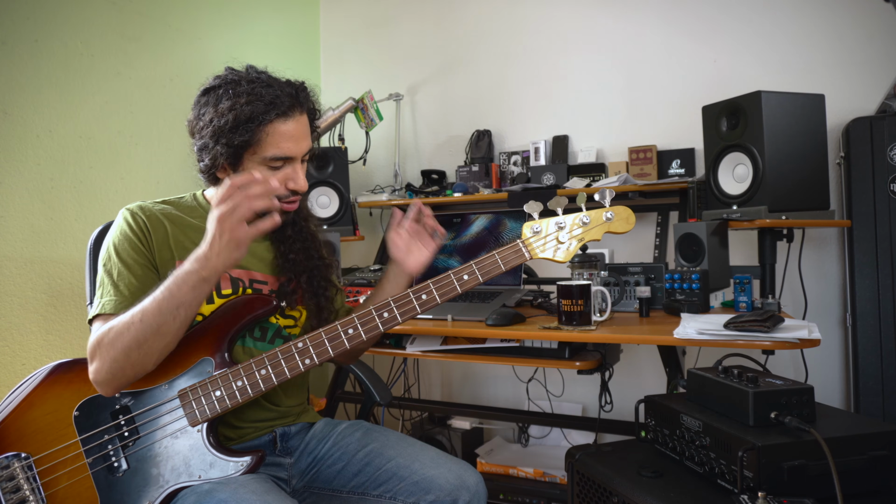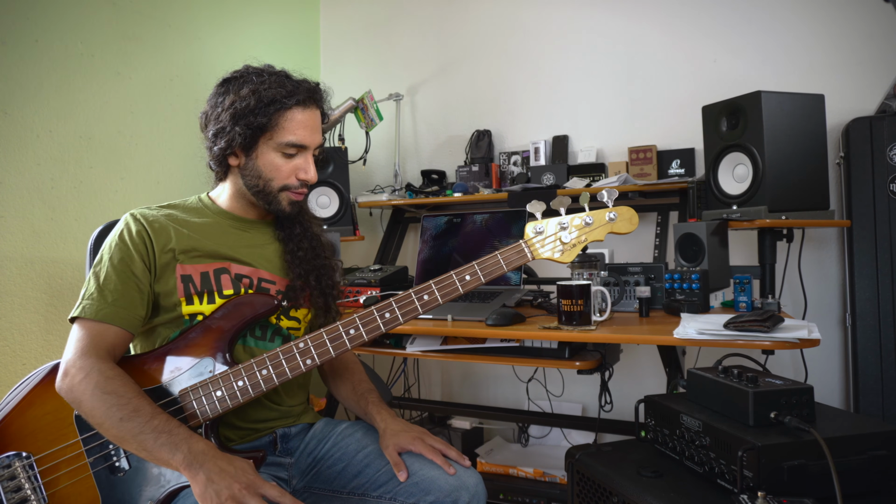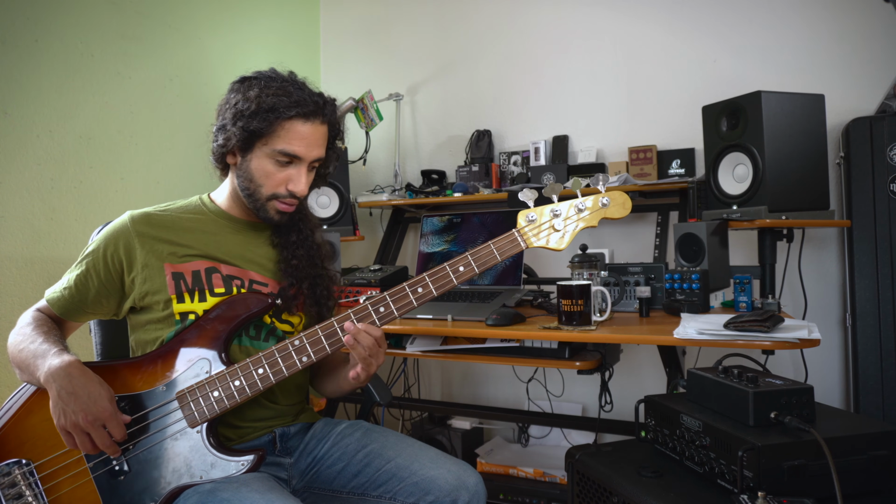And there are a bunch of recordings that have bass lines like this. One that I have in my mind right now, for example, at the end section of Living on a Prayer by Bon Jovi, there's this movement, for example.